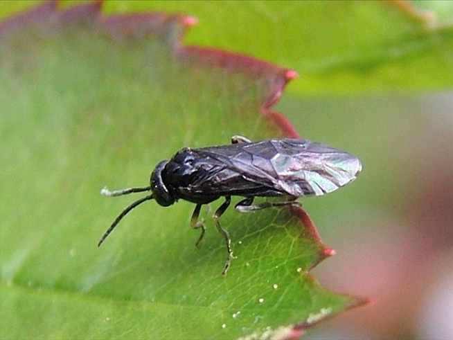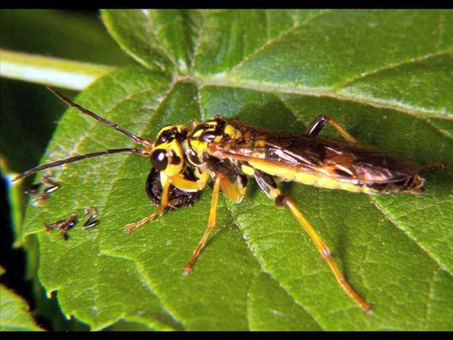Most adult sawflies are herbivores and phytophagous, which means they feed on many types of plants. Some adults are carnivorous though and feed on other insects.